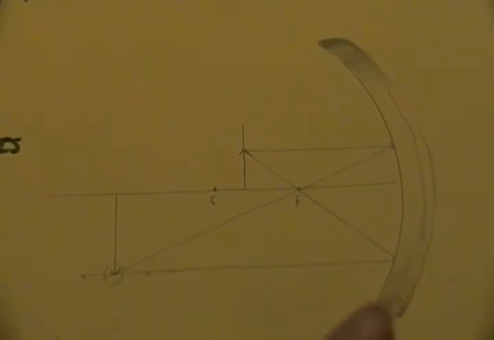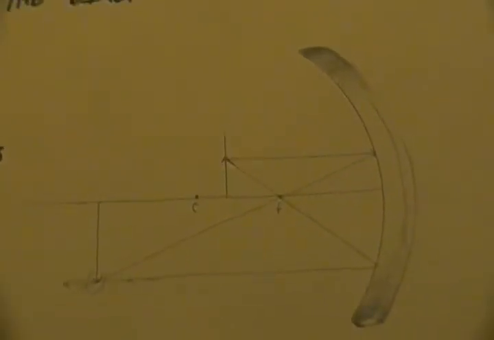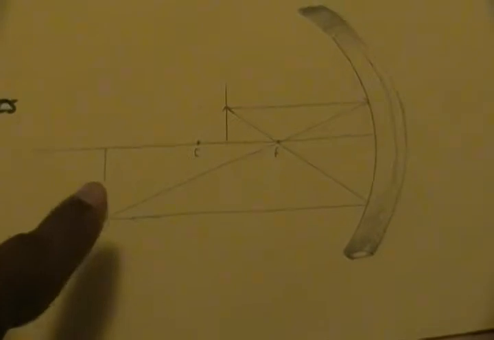Let's label what our picture is. Our picture would be considered a real image because it's in front of our lens. Also, our picture would be considered inverted because it's upside down and not upright. Remember, upright, inverted. And our picture will be enlarged based on the fact that this arrow is bigger than our object. Our object is smaller than our image, making it an enlarged image.